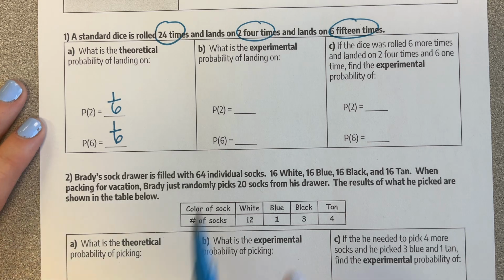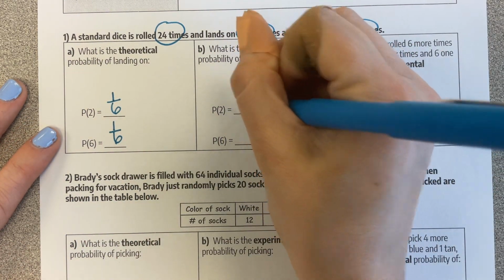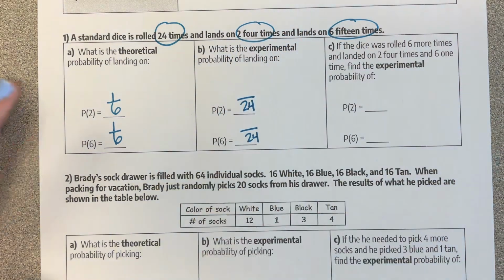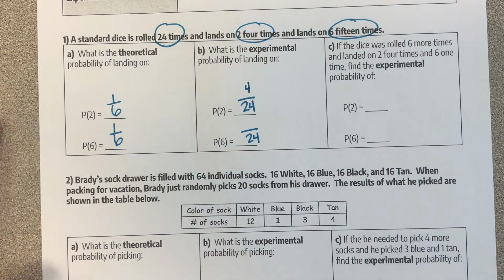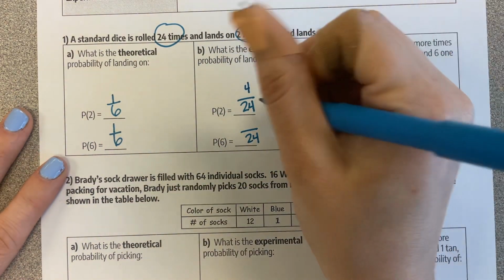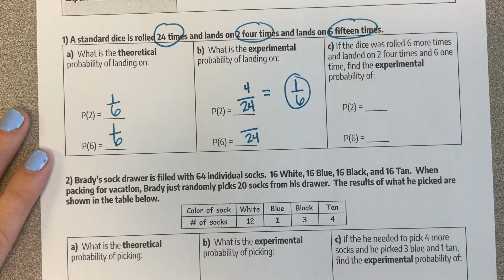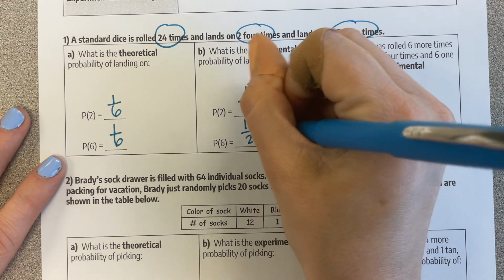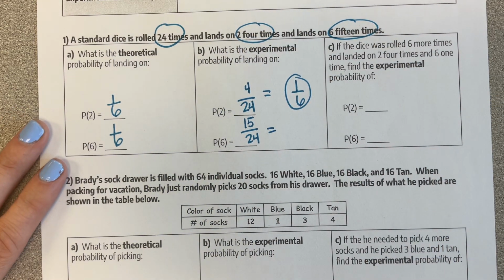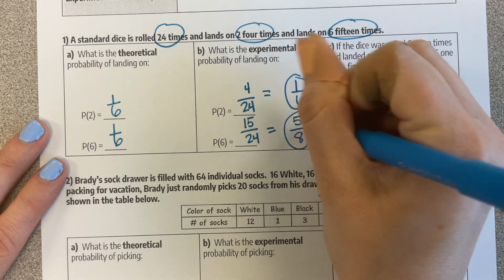The experimental probability is based on this information. So 24 is our total. So for all of these, I'm writing my original fraction out of 24. Probability of 2, we landed on it 4 times. We're going to simplify that. They both divide by 4 to become 1/6. For 6, it landed on 6 15 times. These both divide by 3. 15 divided by 3 is 5. 24 divided by 3 is 8.